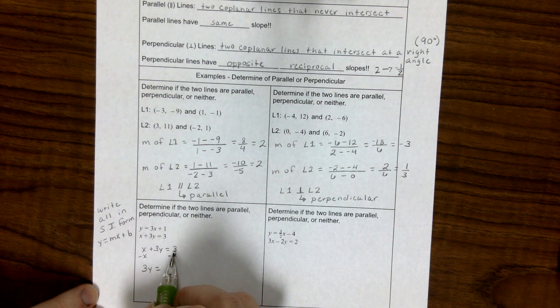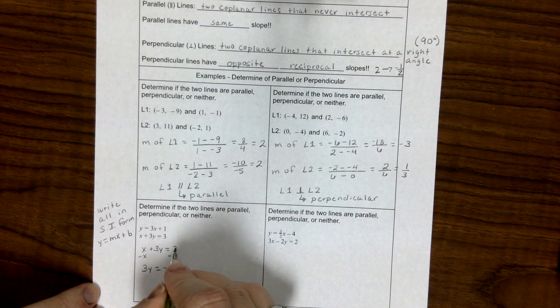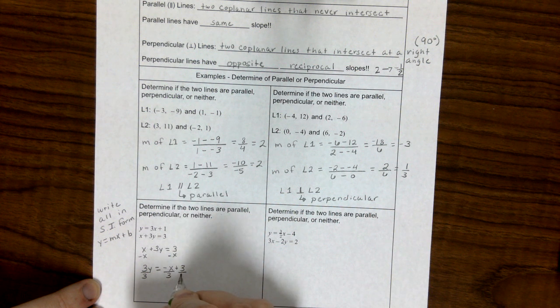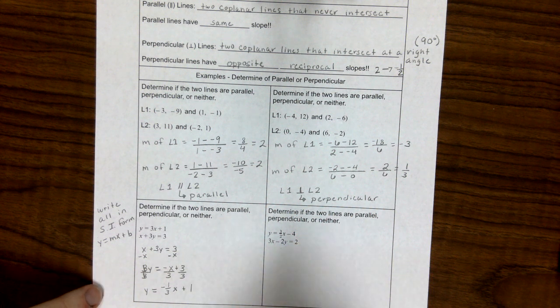Because I can't physically subtract those, I'm going to slide negative x in front. And since the 3 was positive, I'll make it plus 3. Now I have to get rid of this 3 attached to my y. And then everybody over here is divided by 3. So that's going to give me negative 1/3 x plus 3 divided by 3, 1.